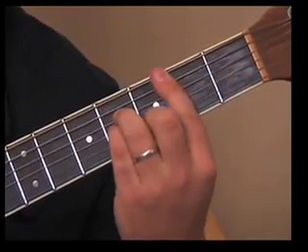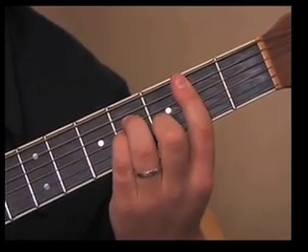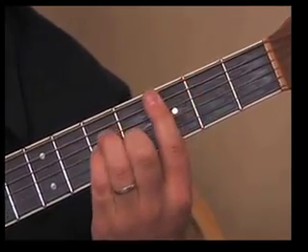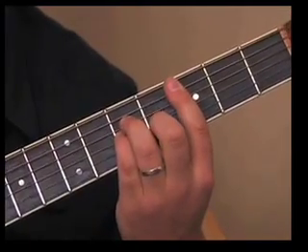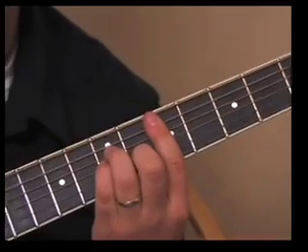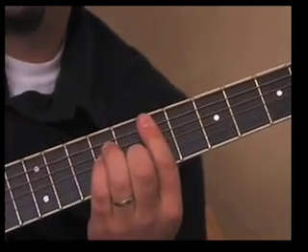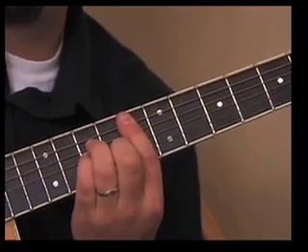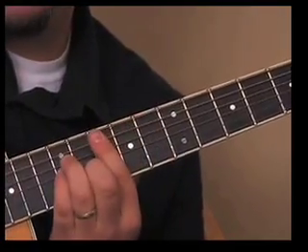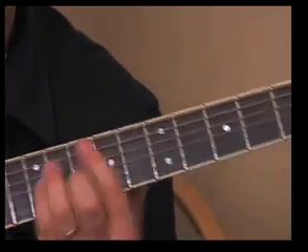Up a whole step to B minor. Up a half step to C minor, because B to C is always a half step. So there is C minor. Up a whole step to D minor. Whole step to E minor. Half step to F minor. Whole step to G minor. So look, now we have 2 options on chords.